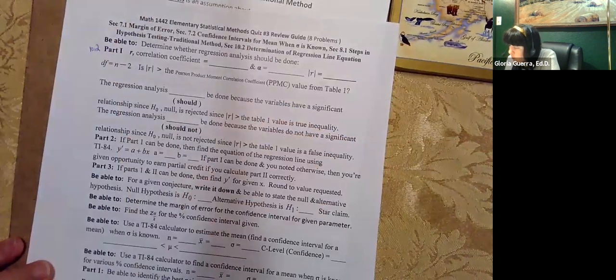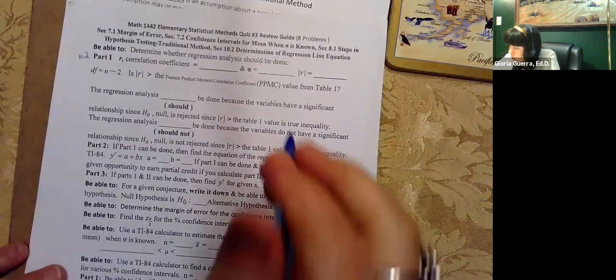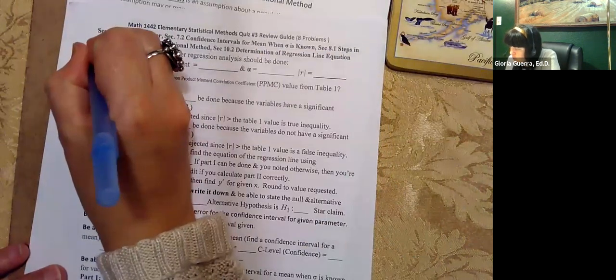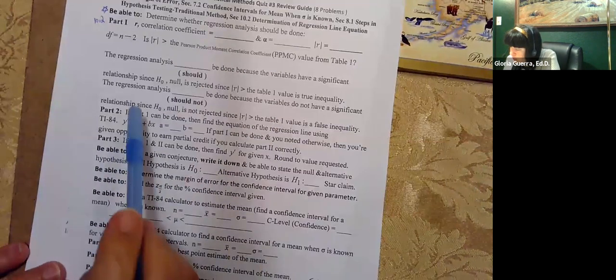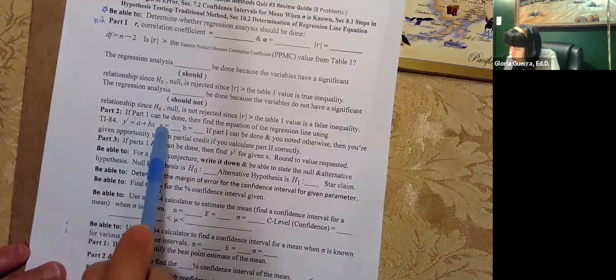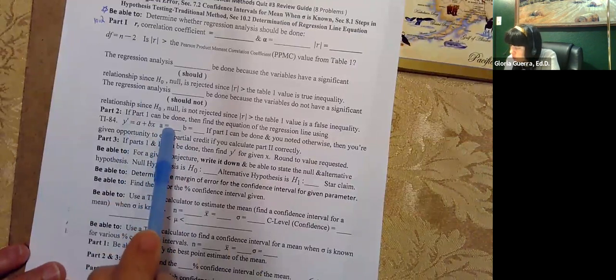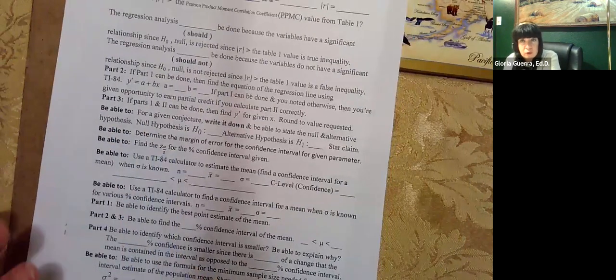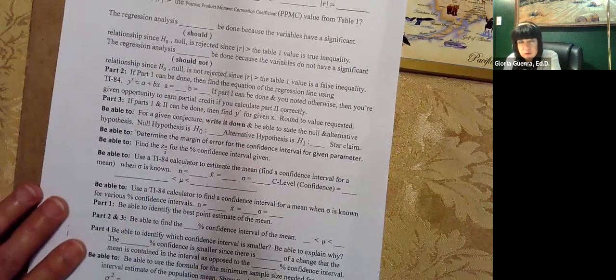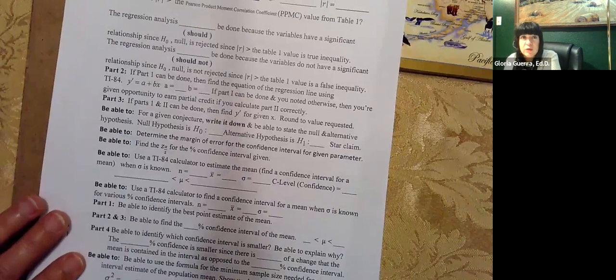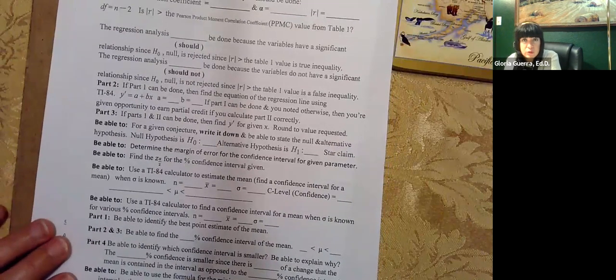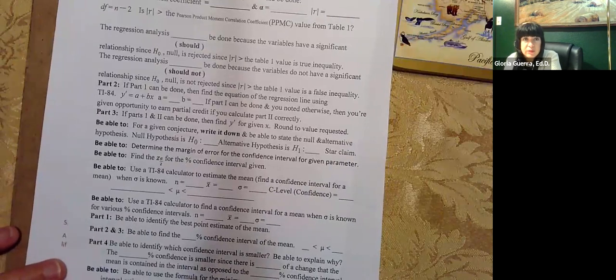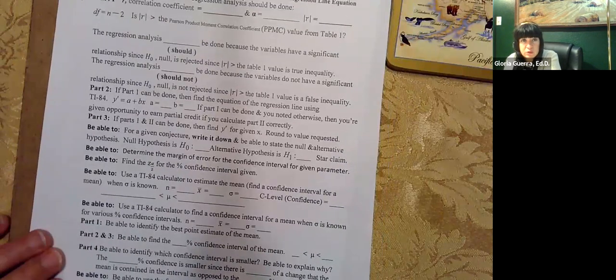Be able to determine whether regression analysis should be done. That's 10.2. If it can be done, then they're going to want you to express the equation and make a prediction. And of course, if it can't be done, then you just stop. If the r, the correlation coefficient, is not significant, then there's no need to provide an equation for a line of best fit, and there's no need to make a prediction then.